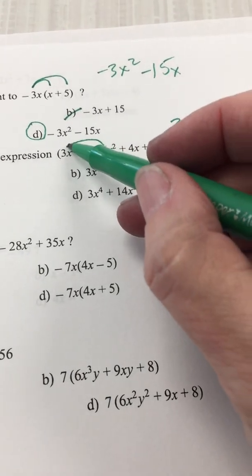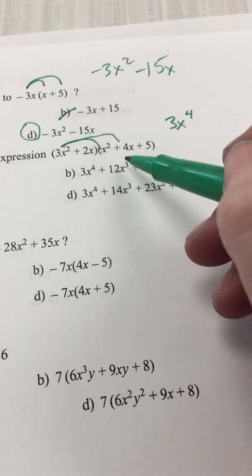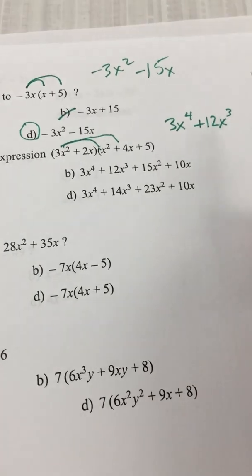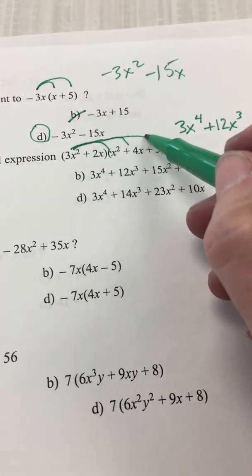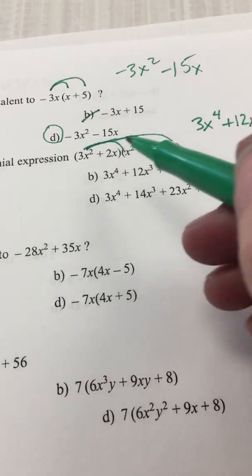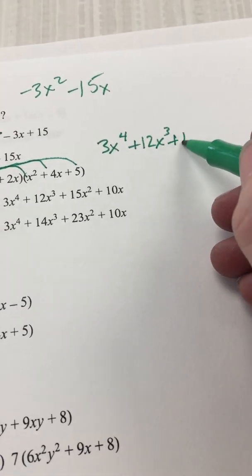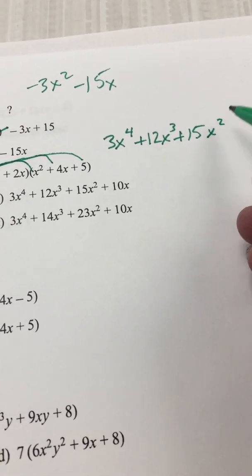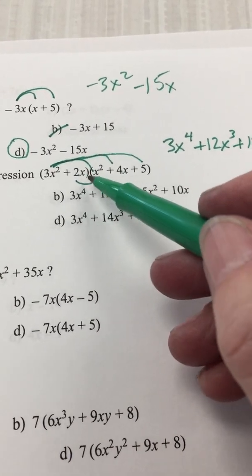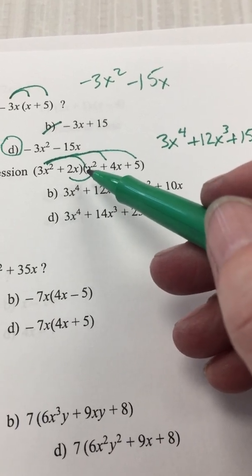And then I'm going to multiply this 3 times the second piece. So 3 times 4 is 12, and x squared times x is x to the 3rd. So plus 12x to the 3rd. And then I'm going to multiply it times the third piece over here. So I'm still doing a double distribution, but there's 3 pieces over here. 3 times 5 is 15, and I still have an x squared with it, so plus 15x squared. Now I need to come back and multiply the second one. 2 times 1 is 2, and x times x squared is x to the 3rd because I add the exponents when I'm multiplying.